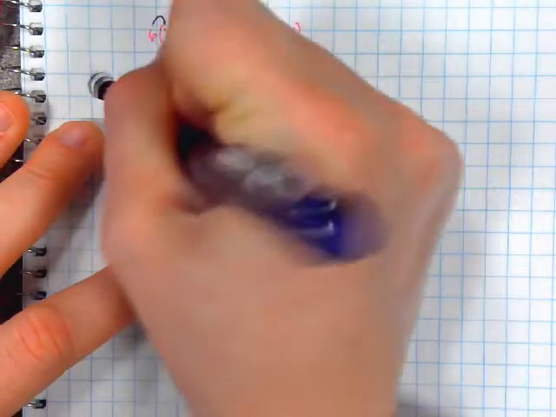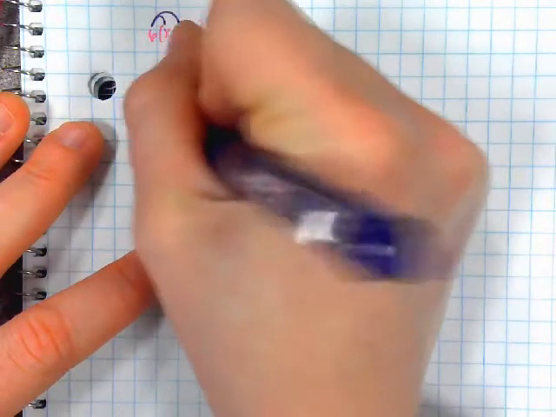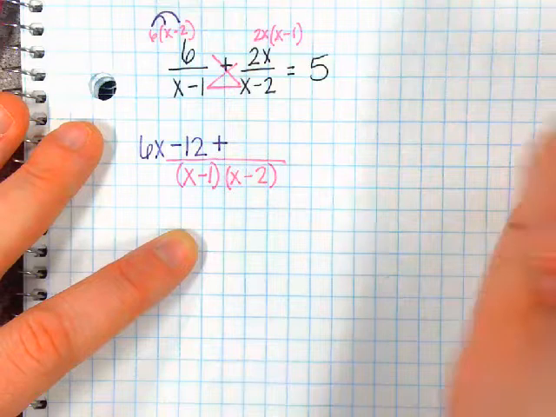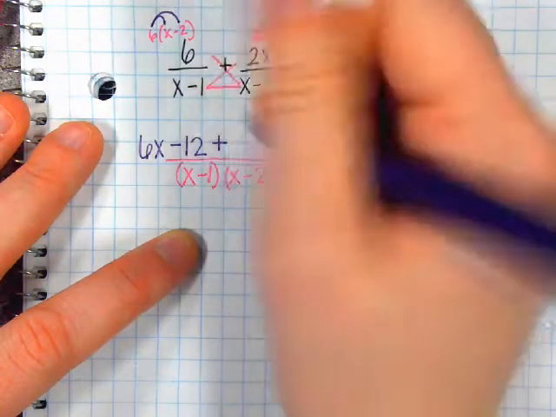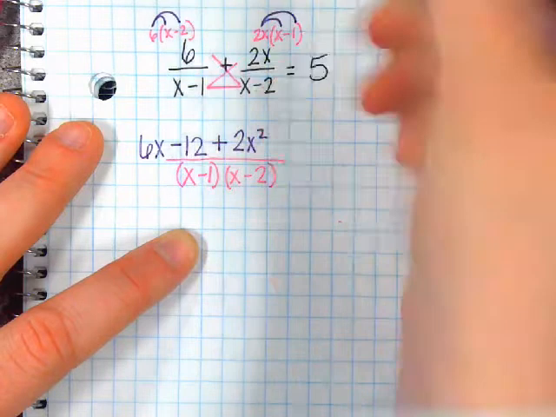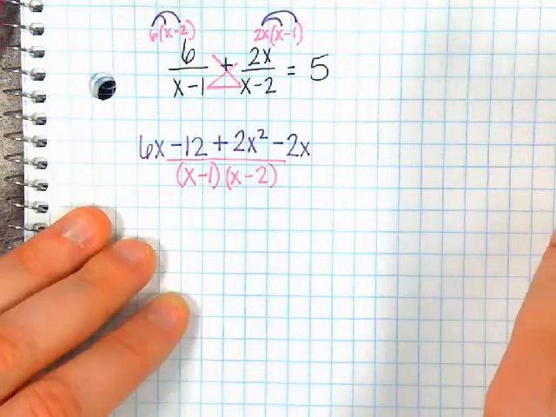Six times x would be 6x. 6 times negative 2 would be negative 12. Put a plus sign between them. 2x times x would be 2x squared. 2x times negative 1 would be negative 2x.